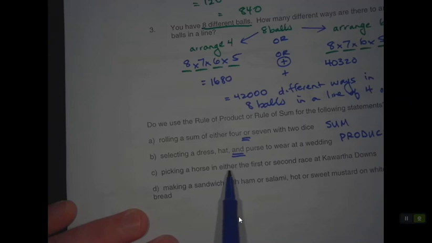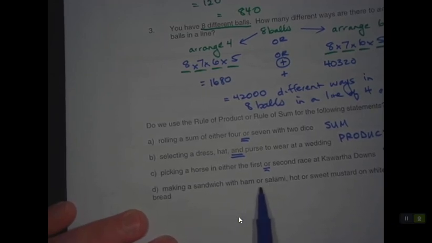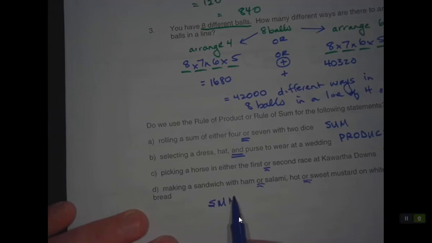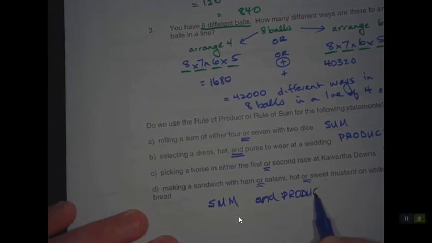Picking a horse in either the first or the second race. Hopefully you would say sum. Making a sandwich with ham or salami, hot or sweet mustard, on white or whole wheat. You actually would use sum or and product, because you need to add up.